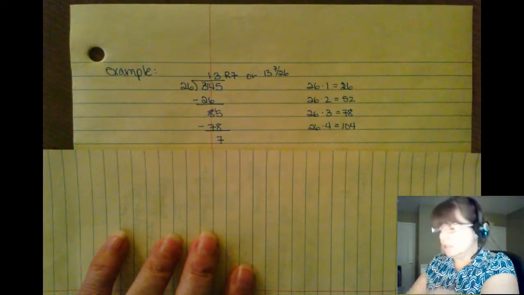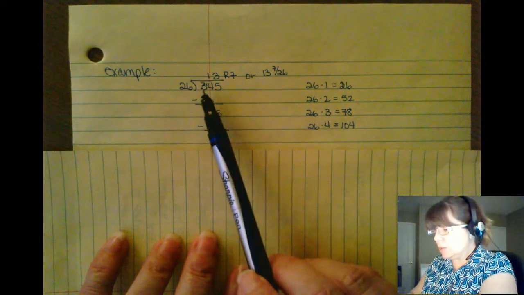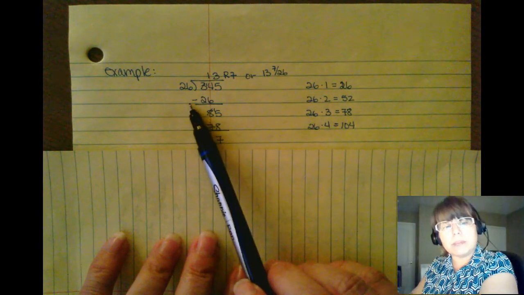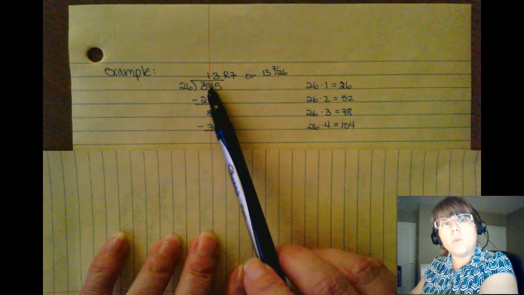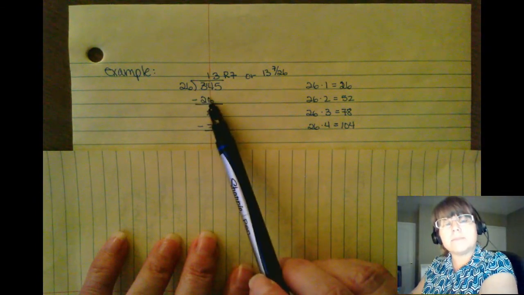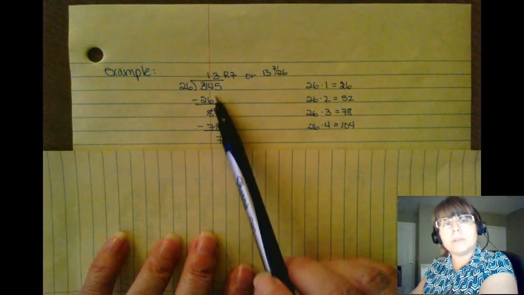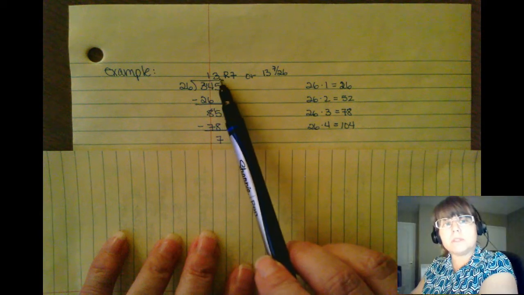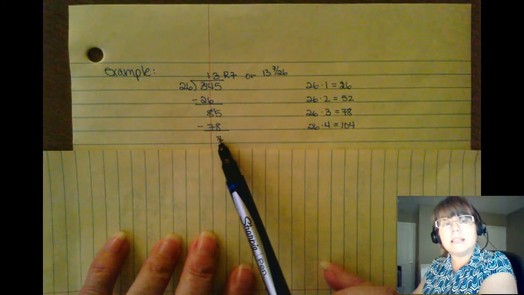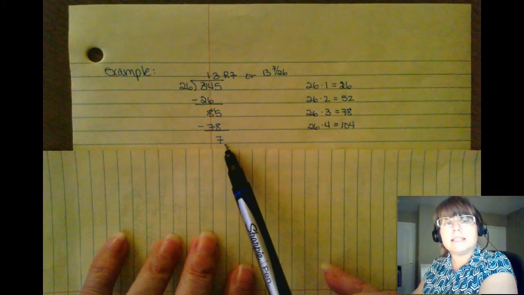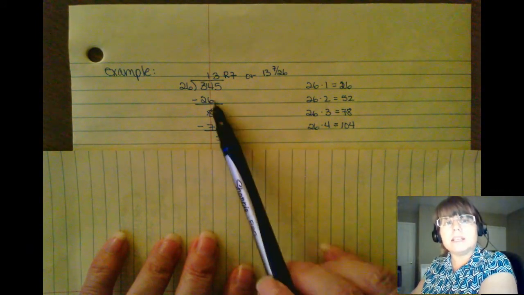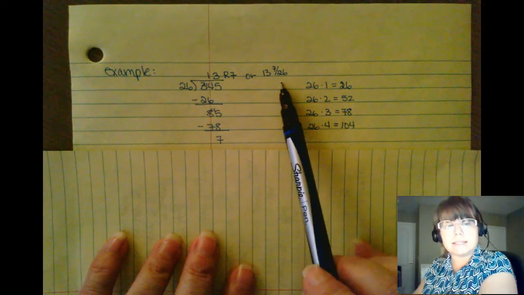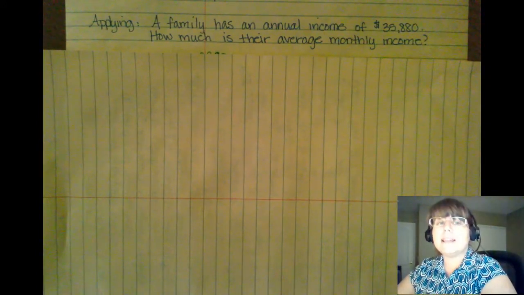Here's another example. So let's divide 26 into 345. You can see I've already done the math, but let's walk through it. 26 into 34 is 1. 1 times 26 is 26. 34 minus 26 is 8. Bring down the 5. 26 into 85 goes 3 times. 3 times 26 is 78. 85 minus 78 is 7. So our final answer is going to be 13 R 7, or 13 and 7/26.